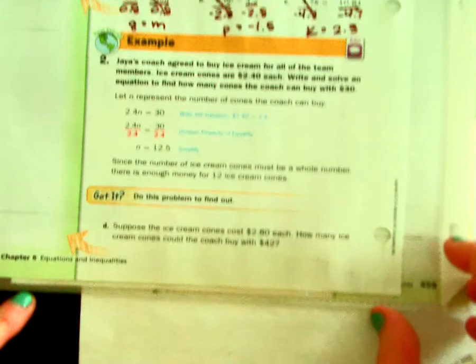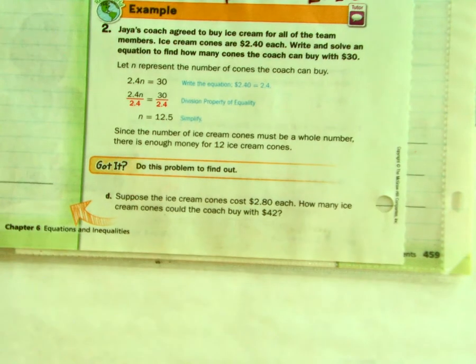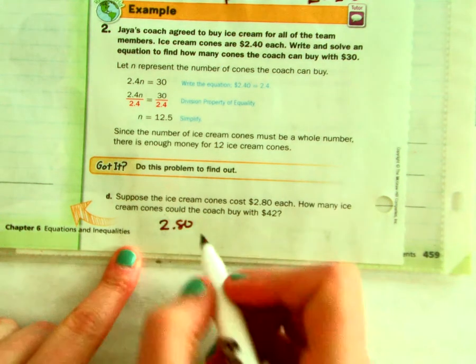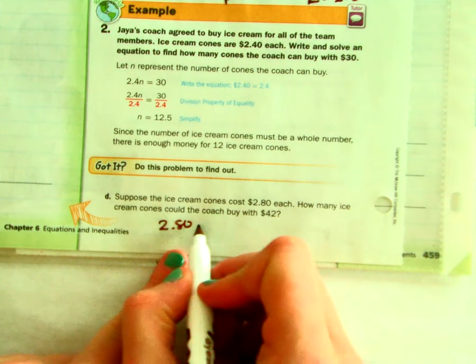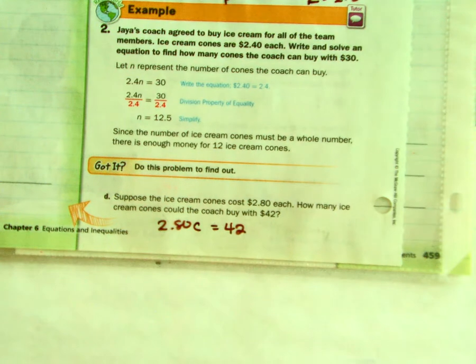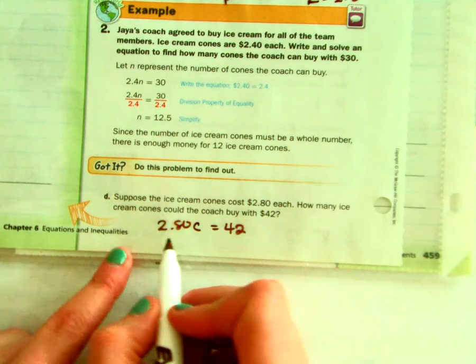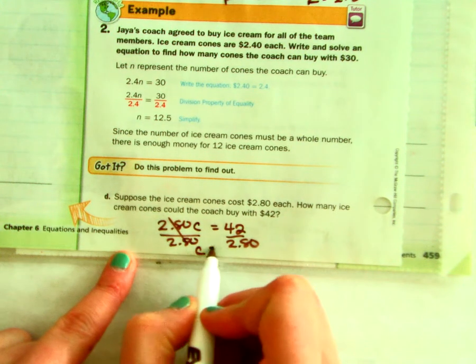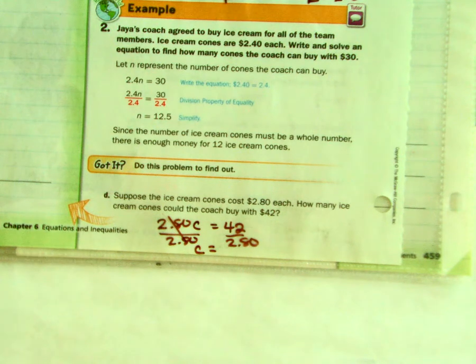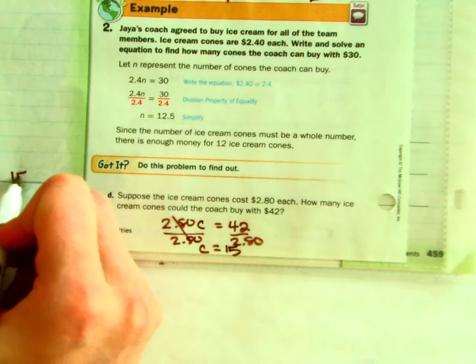Letter D, suppose the ice cream cone cost $2.80 each. How many ice cream cones could the coach buy with $42? So I'm trying to figure out how many cones this coach can buy for $42. Well, I know that it's $2.80 per cone, and then I have $42. I need to find my variable. My variable will be, how many cones do I have? So I know I'm going to take 2.80 times however many cones I have, and that has to equal $42. Again, I recognize I'm multiplying, so I'm going to divide both sides by $2.80. These reduce down to 1, so I have c equals 42 divided by $2.80, which is 15. So this coach could buy 15 cones.